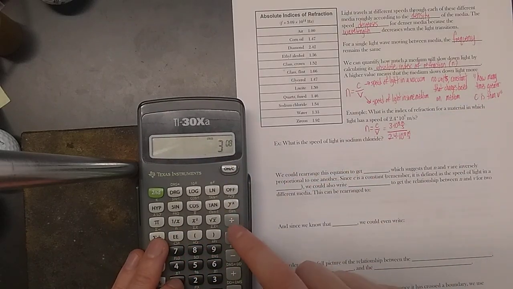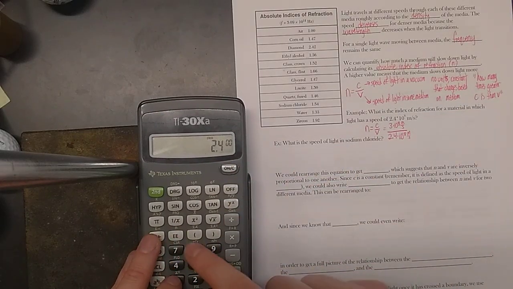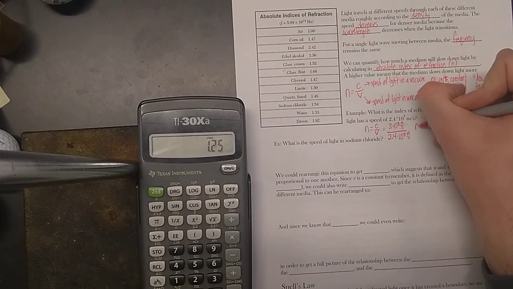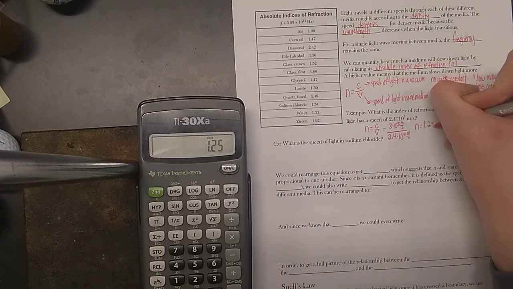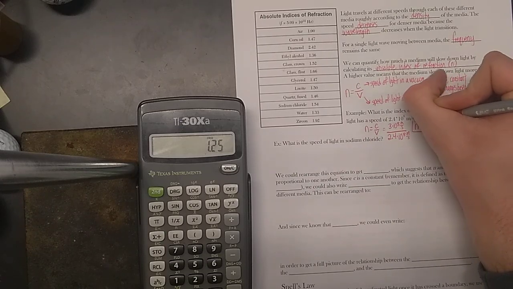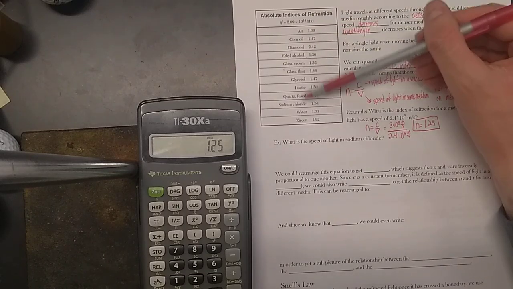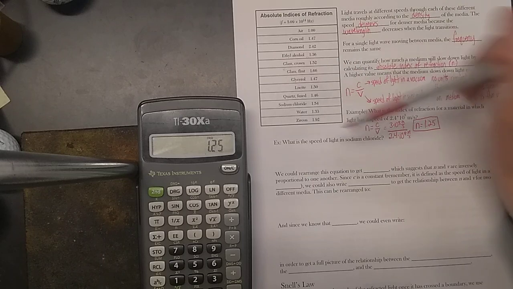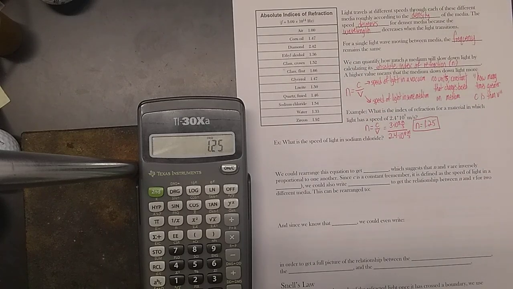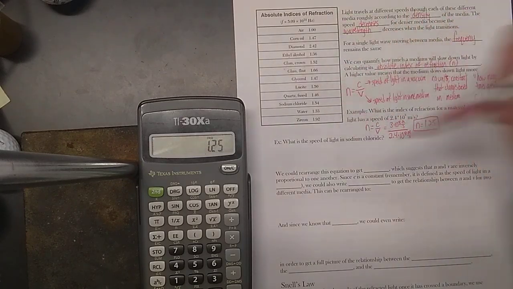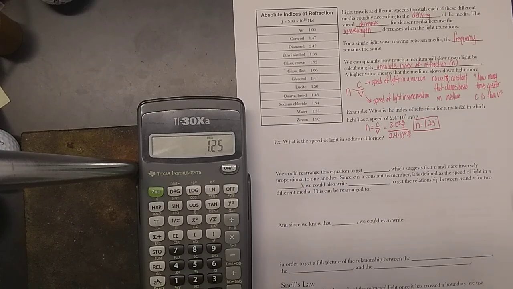3 times 10 to the 8th divided by 2.4 times 10 to the 8th is 1.25. N equals 1.25. So what that tells me is light is 1.25 times faster in a vacuum than it is in this particular material. And you'll notice there's tons of materials on here, but none of them is 1.25. That's fine. It's kind of like coefficient of friction. This isn't the exhaustive list of all the materials light can travel through, obviously. So we see that this is 1.25. That means light hasn't slowed down too much, okay, but it has slowed down some.